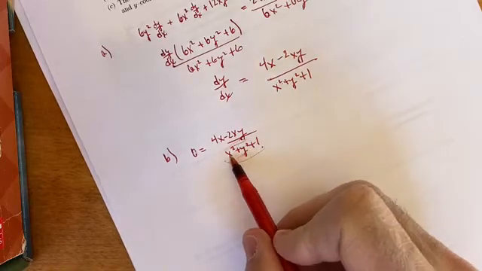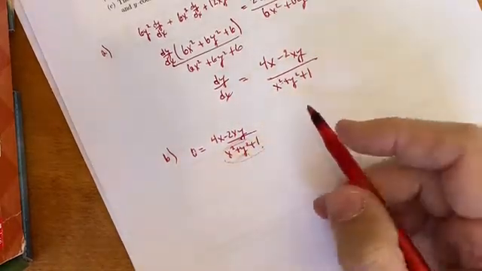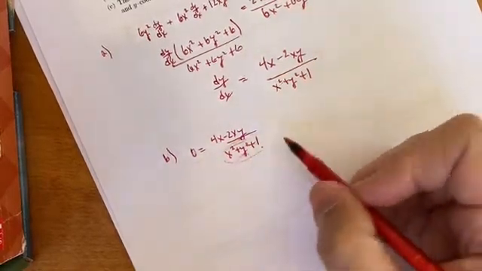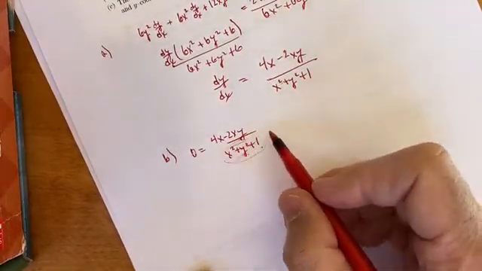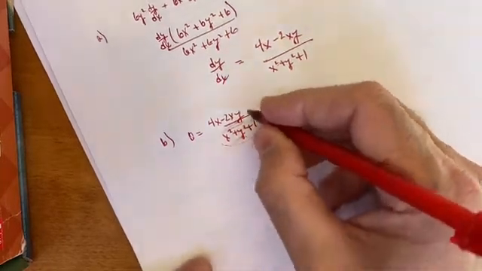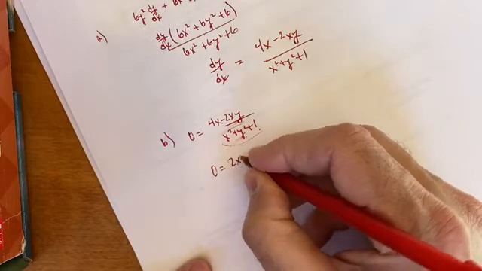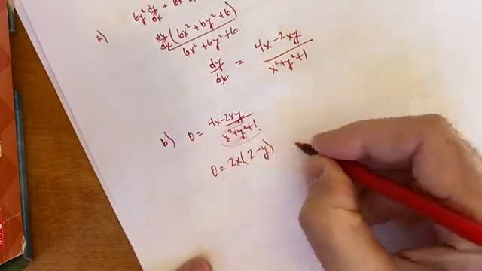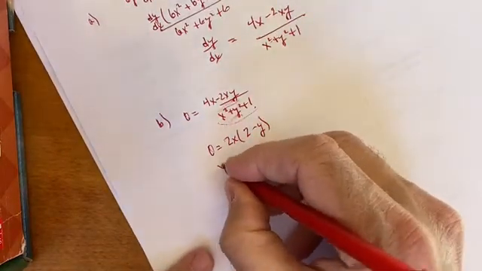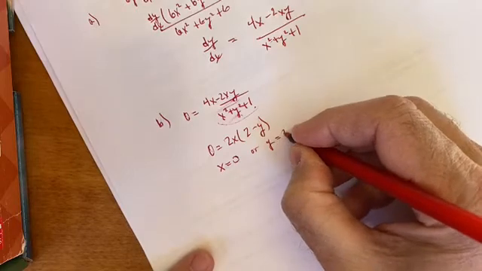The smallest this can be is 0, the smallest that can be is 0, and when you add 1 to 0, it'll never be anything but 1 or bigger. So the only thing we have to worry about is this numerator. We're going to set it equal to 0. I'm going to factor 2x out, and you're left with 2 minus y. So x equals 0 or y equals 2.